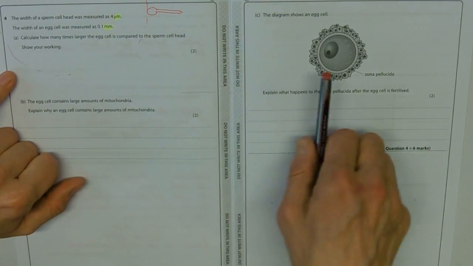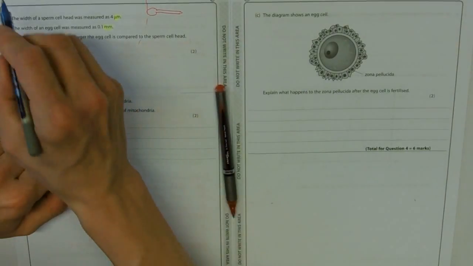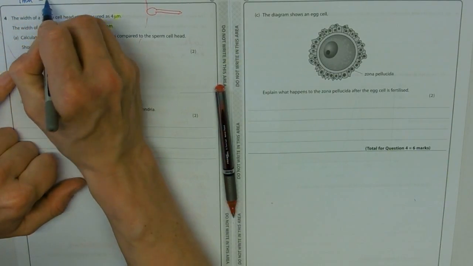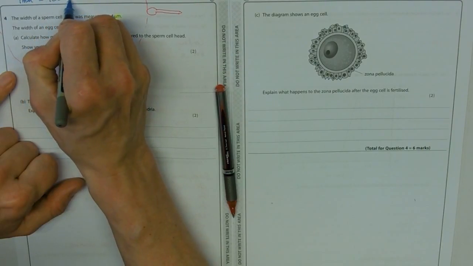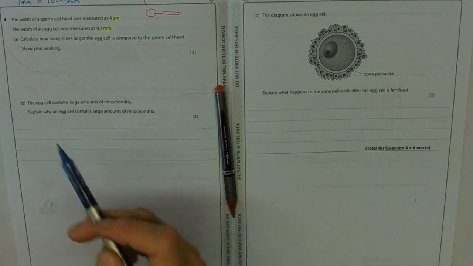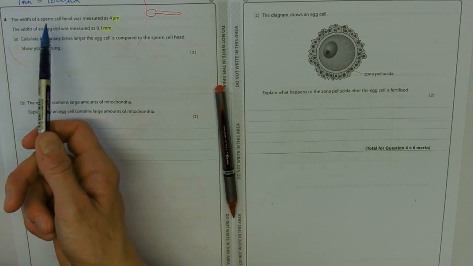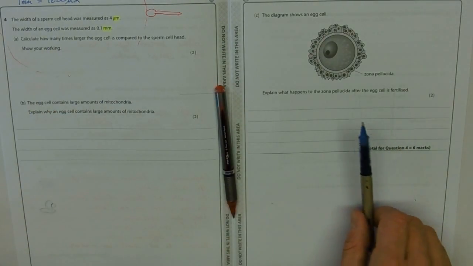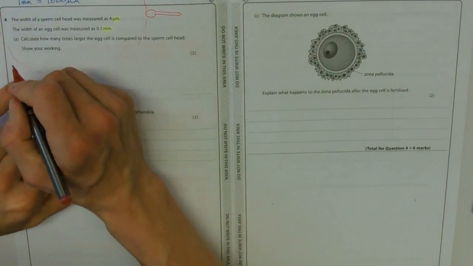So I know that your key bit of information here is that 1 millimeter equals 1000 micrometers. So if I want to convert a millimeter into how many micrometers, I'm just going to times it by 1000.